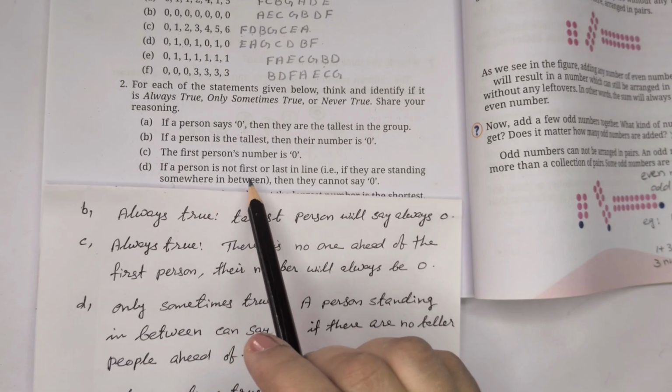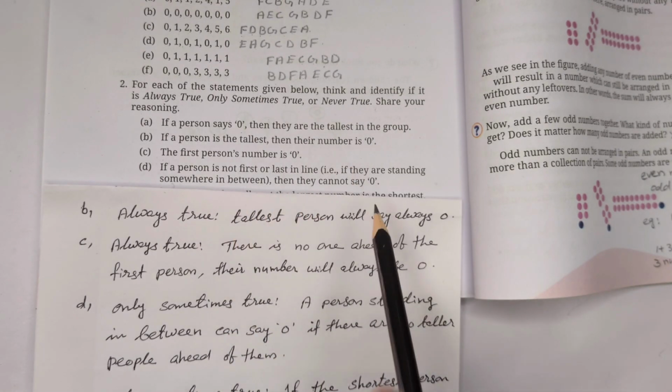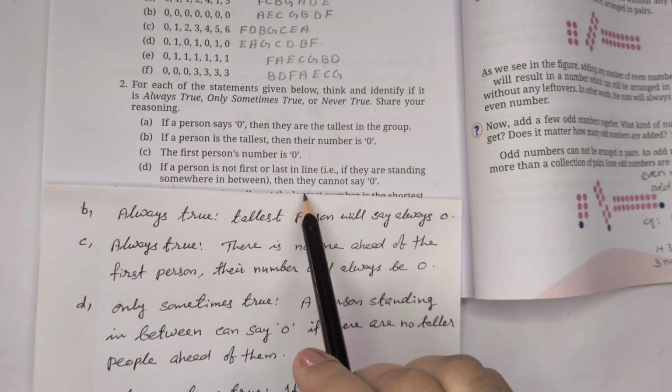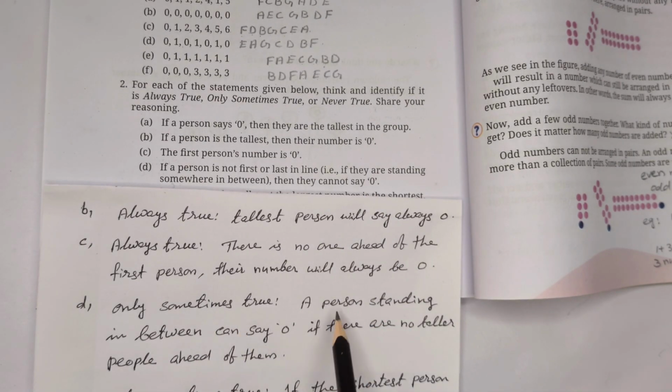Next one: if a person is not first or last in the line, not in the first position and not in the last position, that means they are standing somewhere in between, then they cannot say 0. That statement is only sometimes true. A person standing in between can say 0 if there are no taller people ahead of them. Even if he is standing in between, if nobody in front of him is taller than him, then he can say 0. So that statement is only sometimes true.